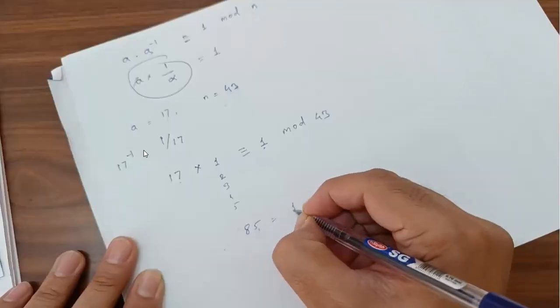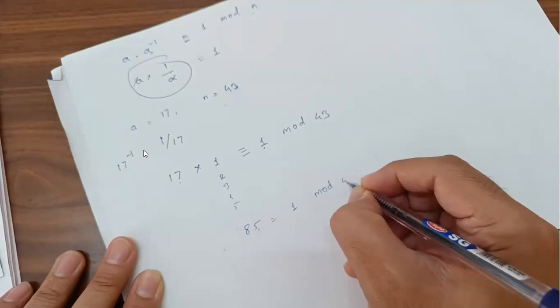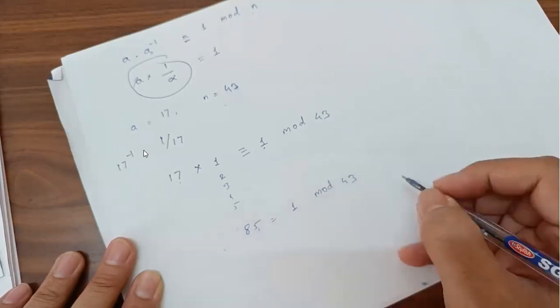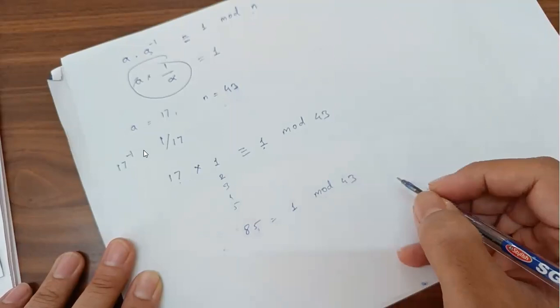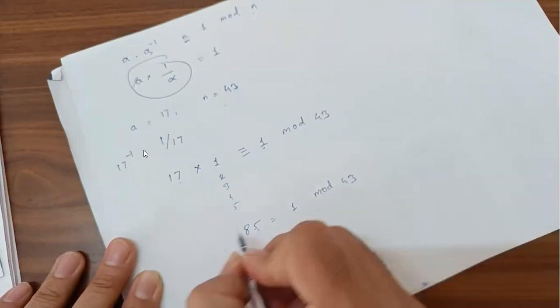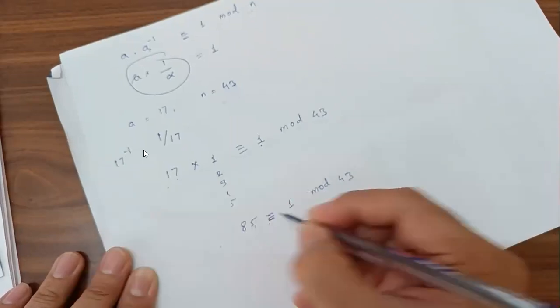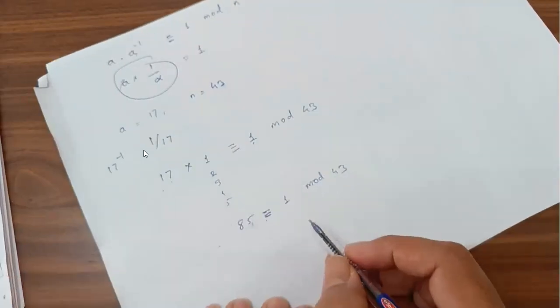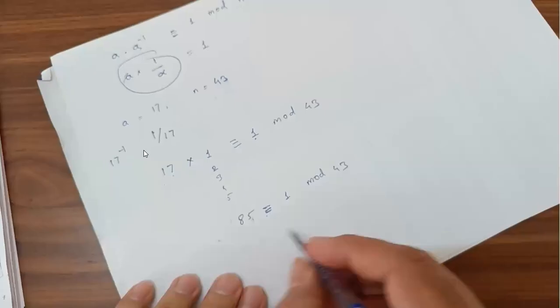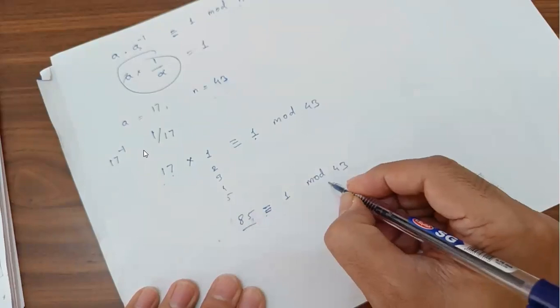Do you get 85 equal to 1 mod 43? So 1 mod 43 will be 1 only, right? But what is the congruence relationship here? Do you get 85 mod 43 as 1?